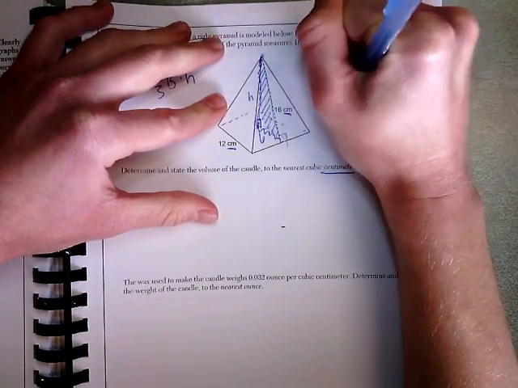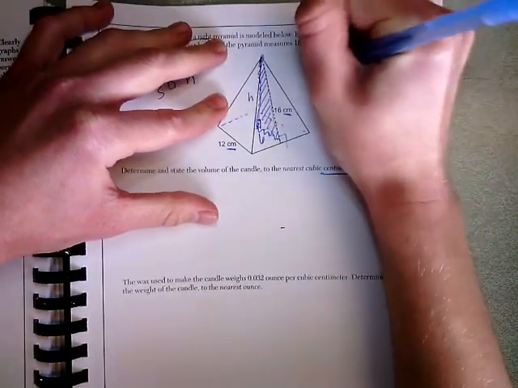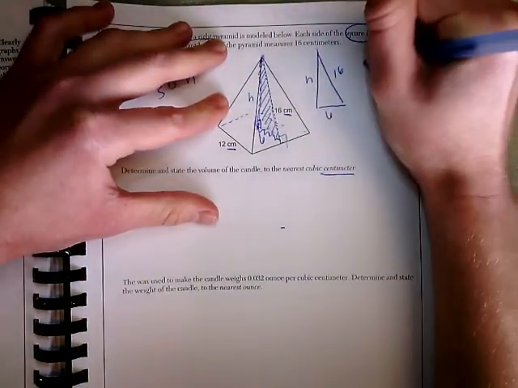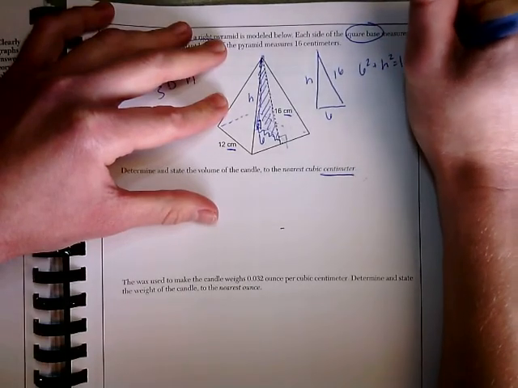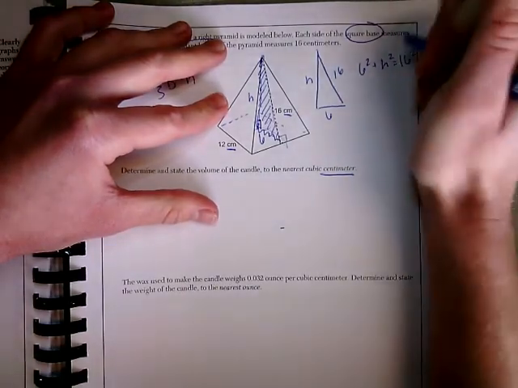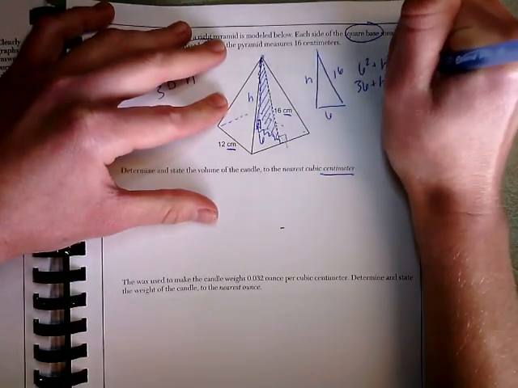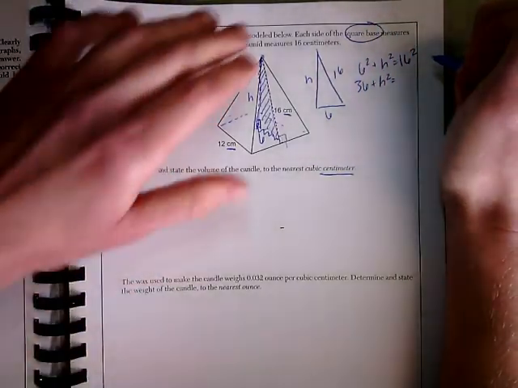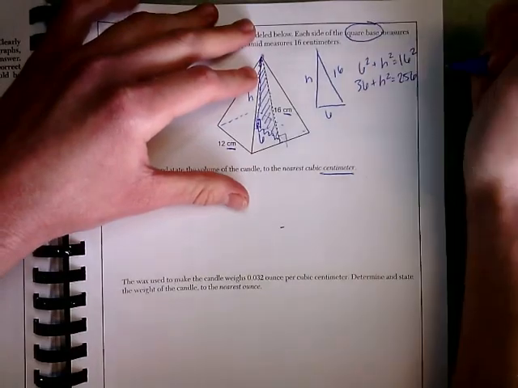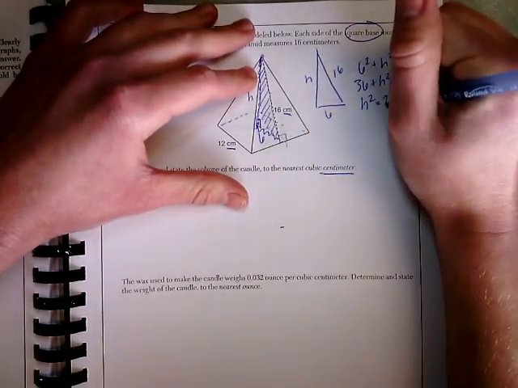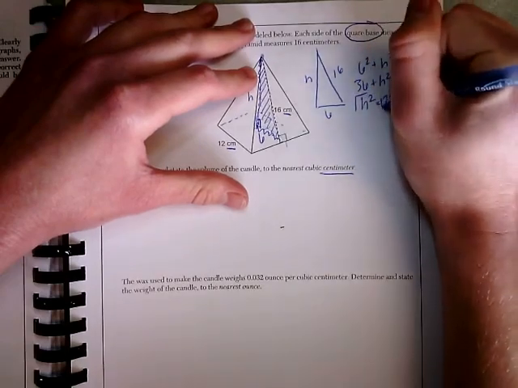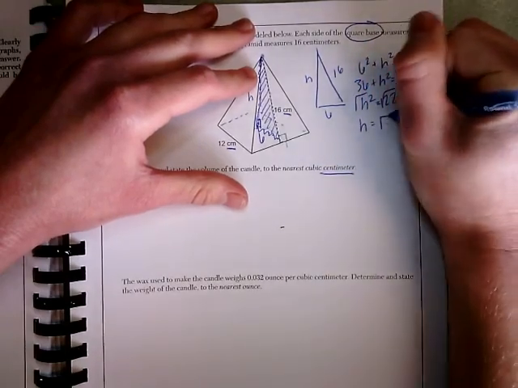So to find the height, we're going to do 6 squared plus, we're going to call it h squared just for the sake of this. Okay, so this is 36 plus h squared is equal to 16 squared, which is 256. So h squared is equal to 220. Square root, h is the square root of 220.